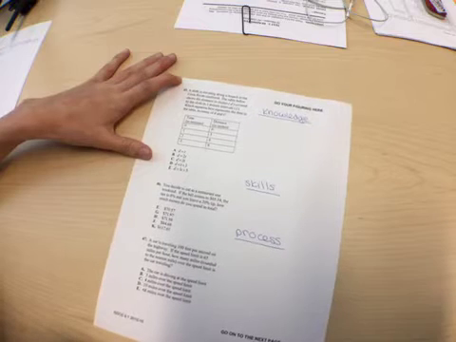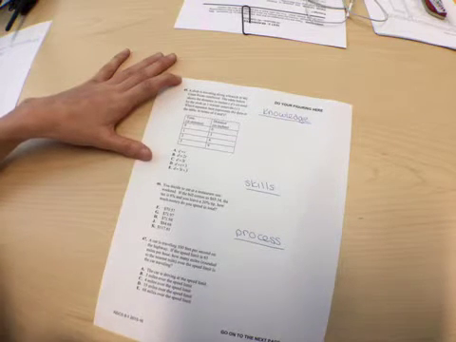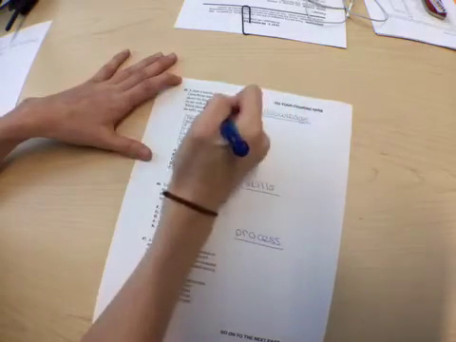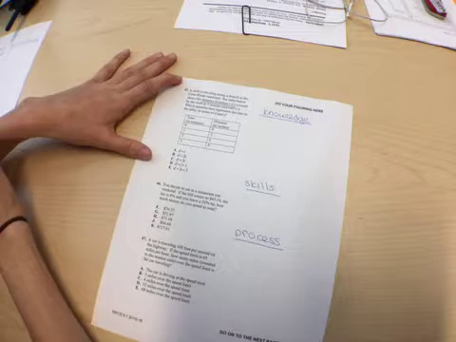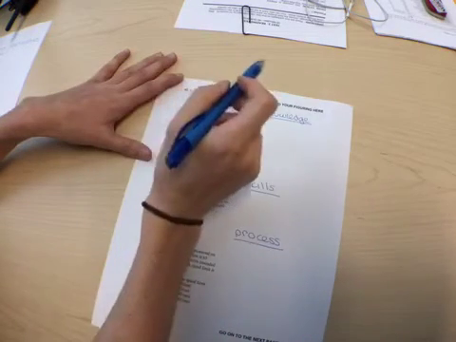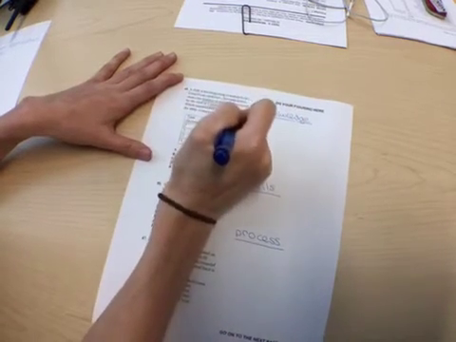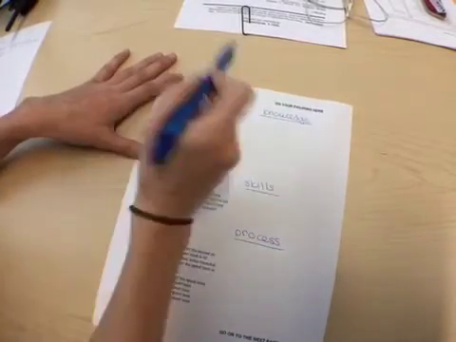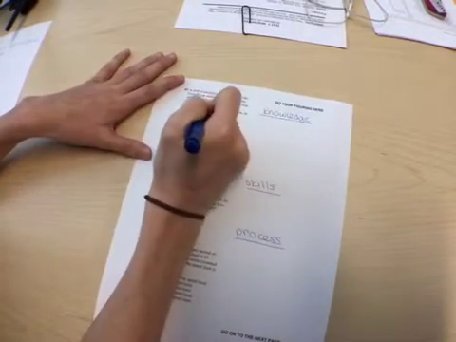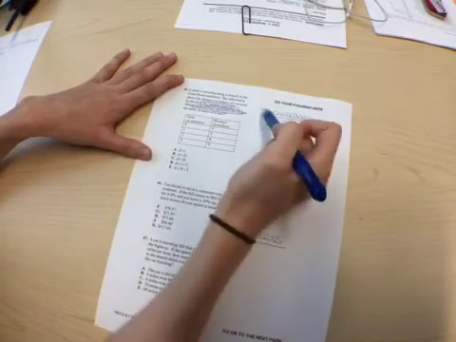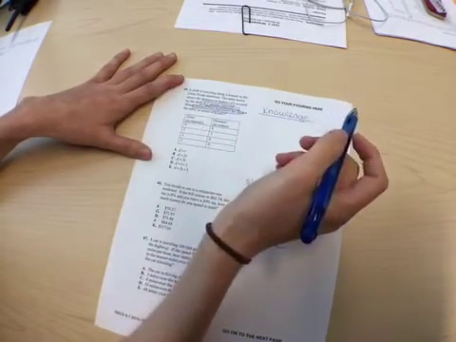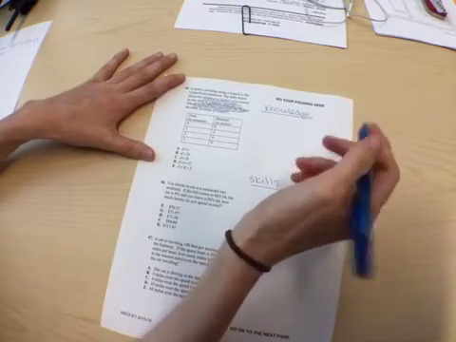So here we go. A sloth is traveling along a branch in the Costa Rican rainforest. The table below shows the distance in inches, given as D, covered by the sloth in 1 minute intervals, represented by T. Which equation best represents the data? So I need an equation that best represents the data in the table in terms of D and T.